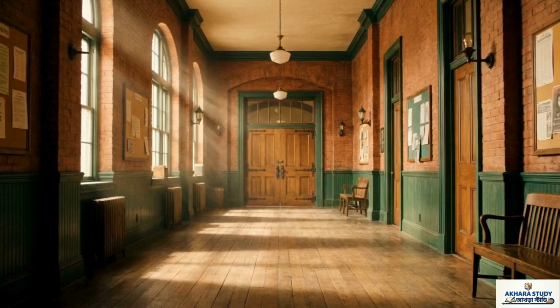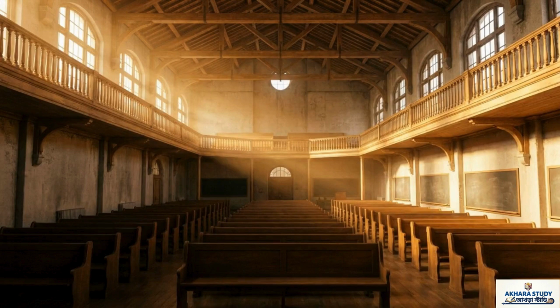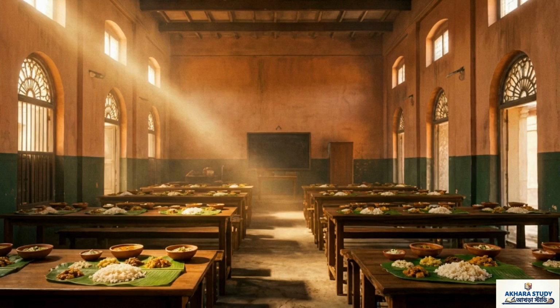Let's look closer at that central hall. It was a massive, multi-purpose space equipped with an upper gallery, used regularly for the annual prize distribution ceremonies and lively student feasts during Saraswati Puja.